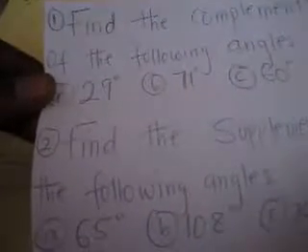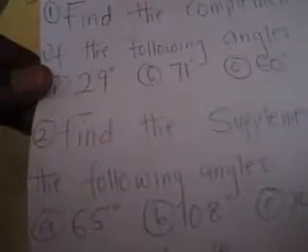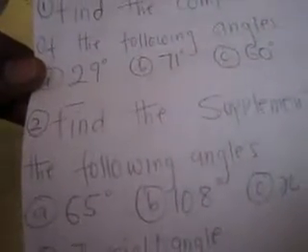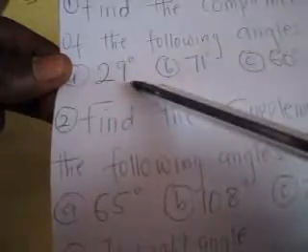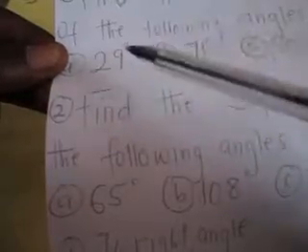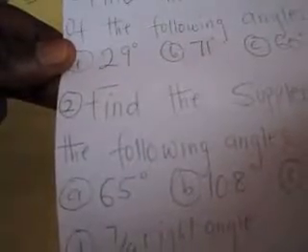Now if you recall, we said complementary angles are angles that sum up to 90 degrees. If you have any two angles that sum up to 90 degrees, then the two angles are said to be complementary. So if you take a very good look at these angles, the first angle here is 29 degrees, and we are asked to find the complement of this angle. So what the question is basically asking us to do is to find the angle that will sum up to 29 degrees to get 90 degrees. That's the complement of 29. So what angle will you add to 29 degrees in order to obtain 90 degrees?